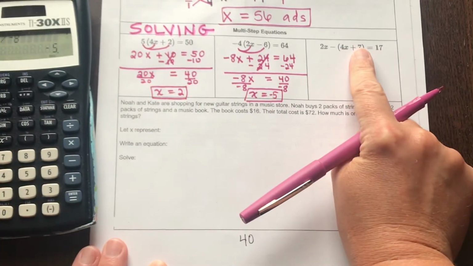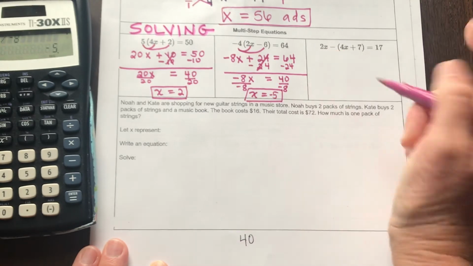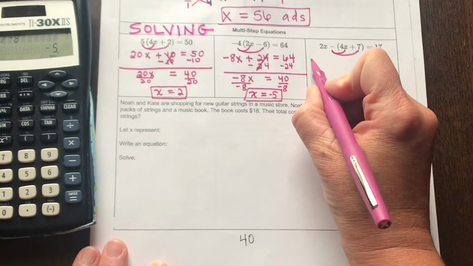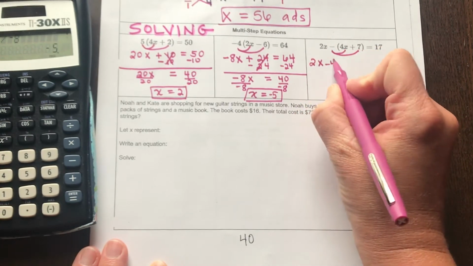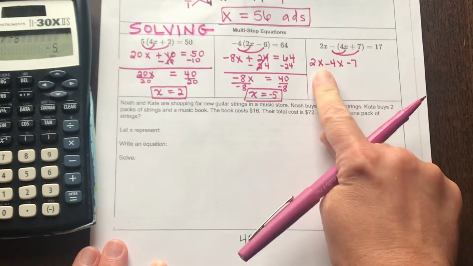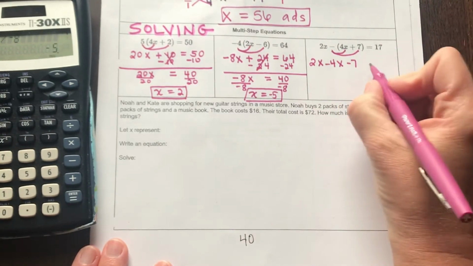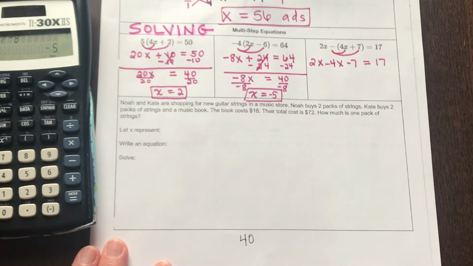In this example, on the right side, I need to distribute this subtract sign to both the 4x term and the 7. Now my expression would read 2x minus 4x minus 7 for the left side of my equal sign. I'm going to make that an equation by setting it equal to 17 that I was given here.